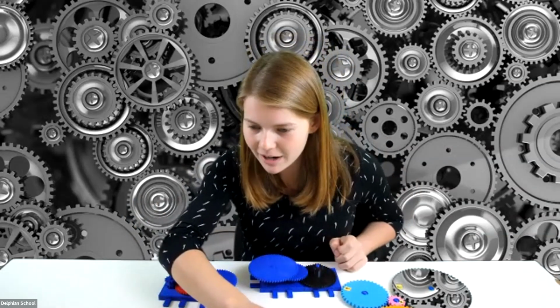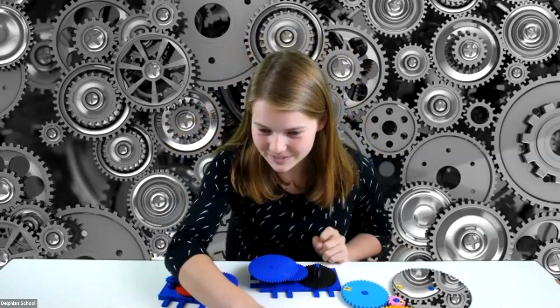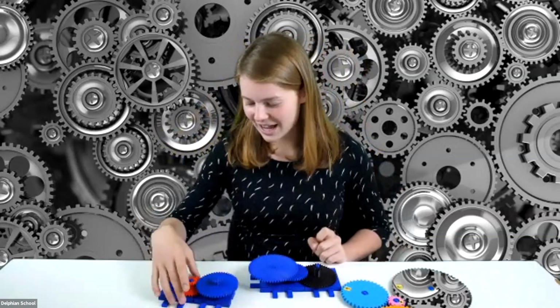Gerard says, the gear background behind you is in what machine? I actually have no idea if this background is from a real machine or if it's just some gears that were thrown together. I looked on Google Images for gears and I thought that this image was cool. Good, AG, gotta answer that.